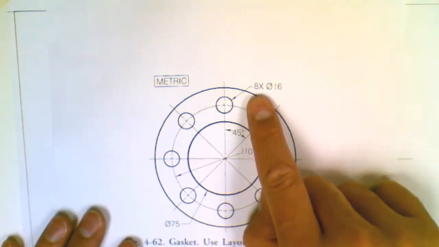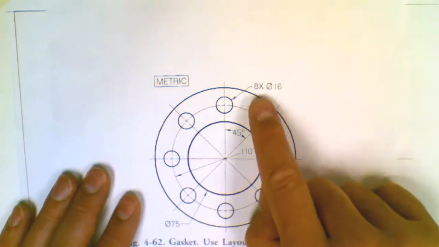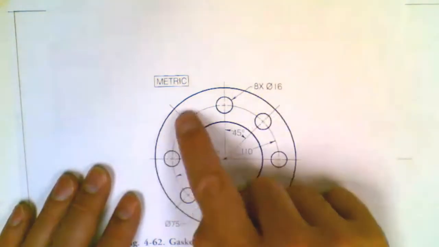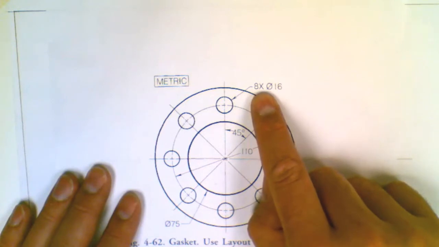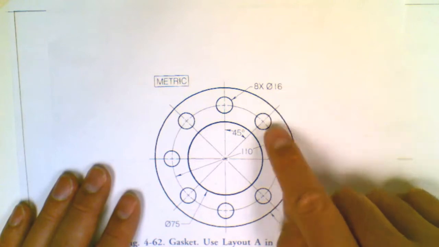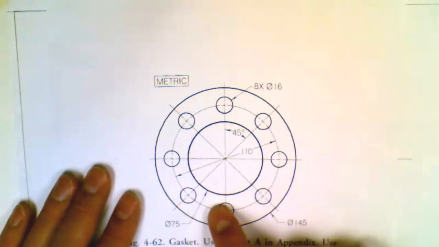8 times 16. What is that talking about? Well, if you look what it's pointing to, a circle. And if you count, there are 8 of them. So there are 8 dimensions that are identical. They are each a diameter of 16 units. So each of these little circles is 16 millimeters in diameter.